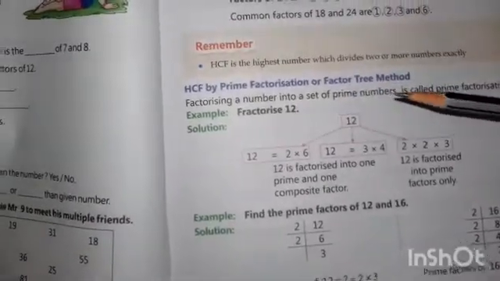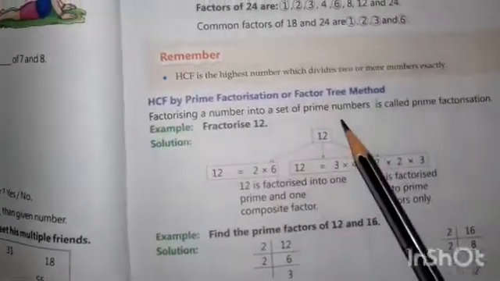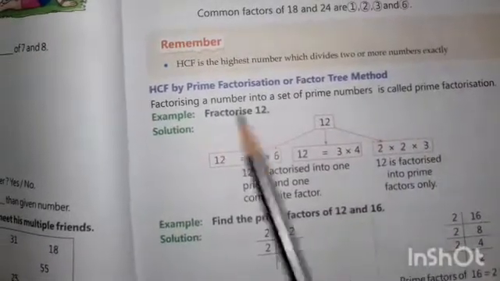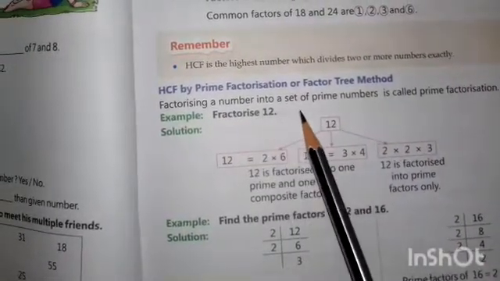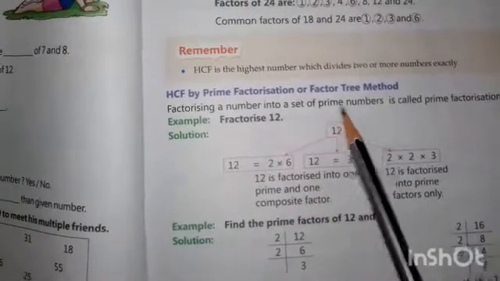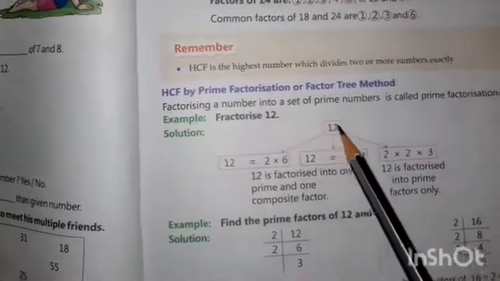Prime factorization or factor tree method of HCF. Factorizing a number into a set of prime numbers is called prime factorization. What does prime factorization mean? Factorizing a number into a set of prime numbers. So breaking any number into a set of prime numbers, that is the prime factorization.